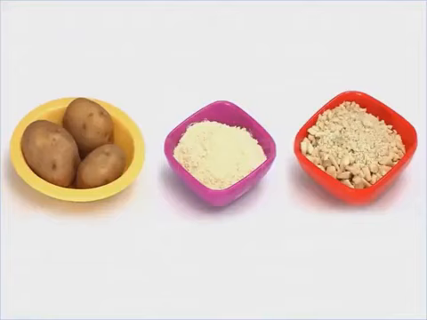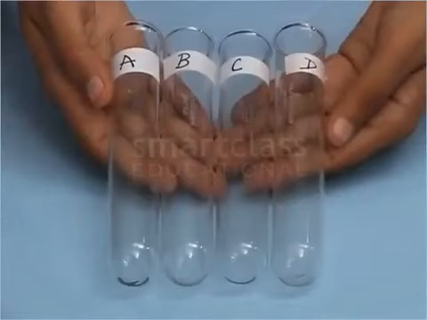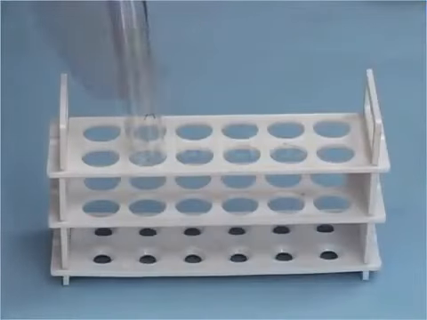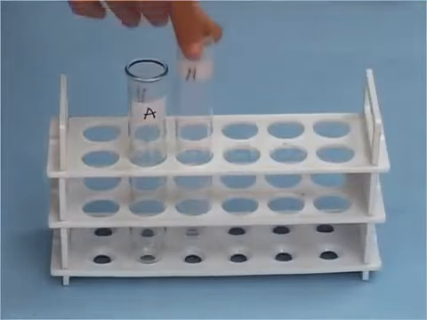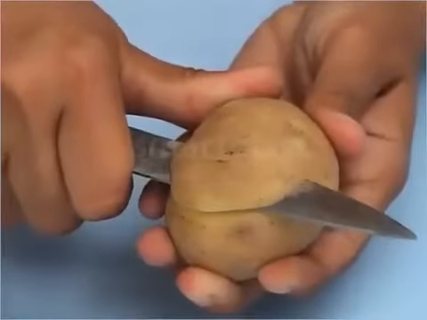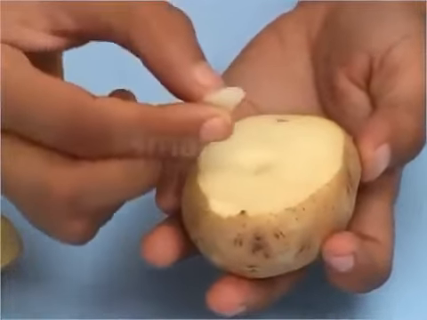Let us first test the food items for the presence of starch. Take 4 test tubes. Now mark them as A, B, C and D and place them in a test tube stand. Cut a small piece of potato with the knife and put it in the test tube A.